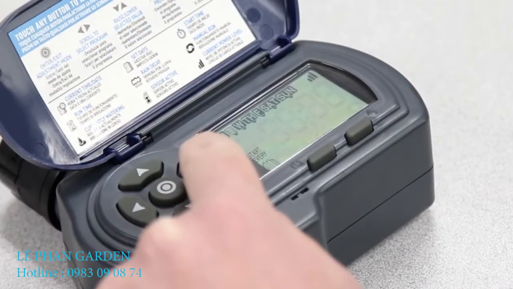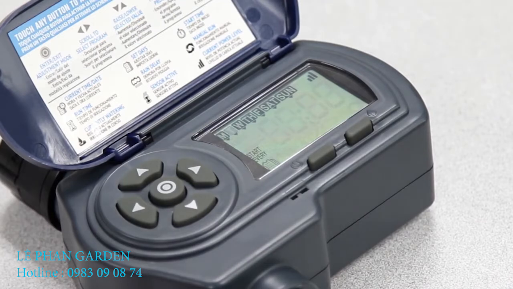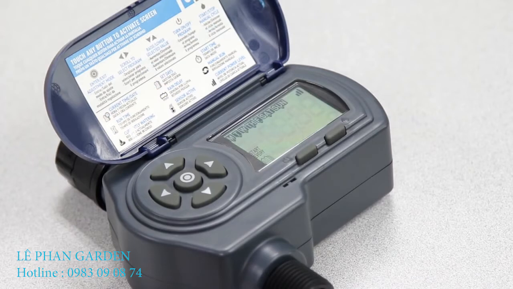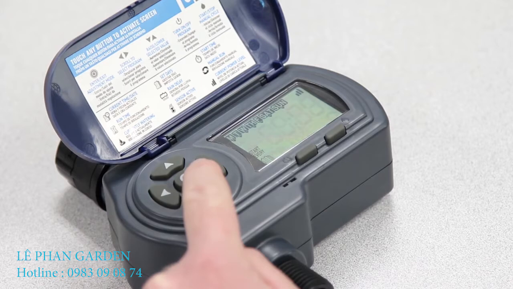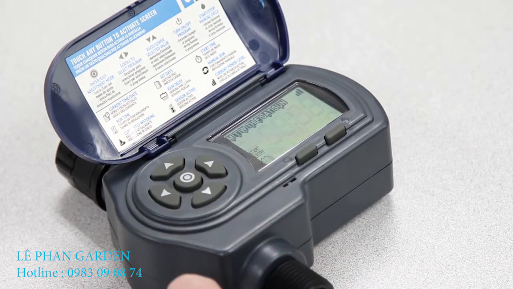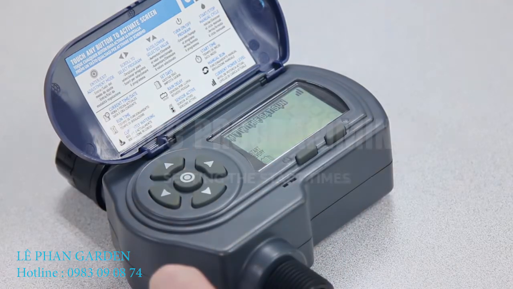Then press the right arrow button to move on to the next day and follow the same procedure to finish setting up your watering days. When you are finished, only the watering days should have a marker under them. Finally, press the target button to lock in the settings and the last day will stop flashing.